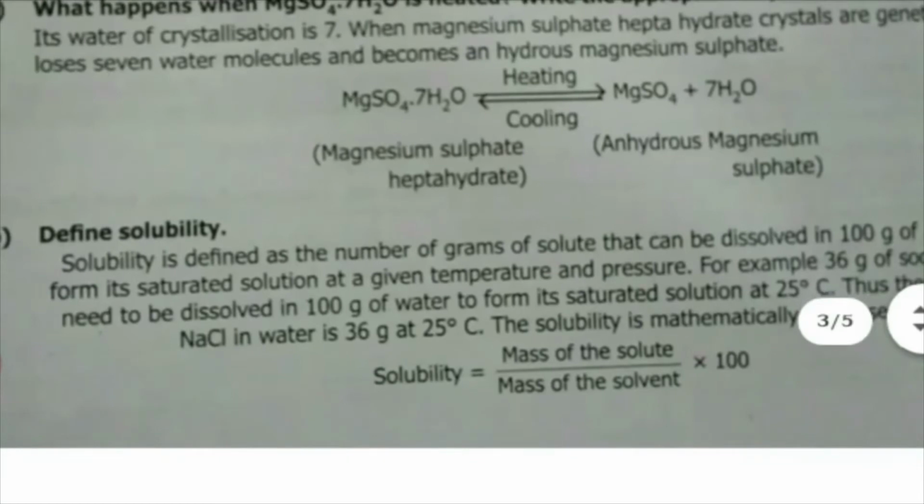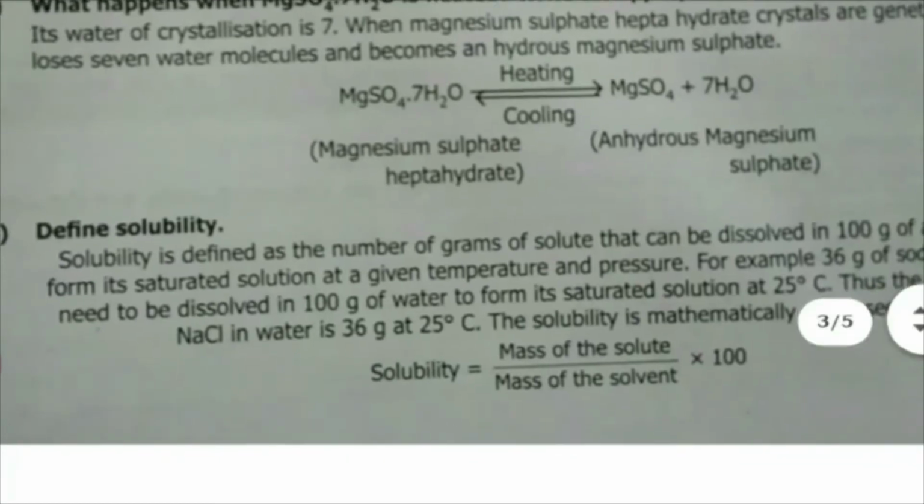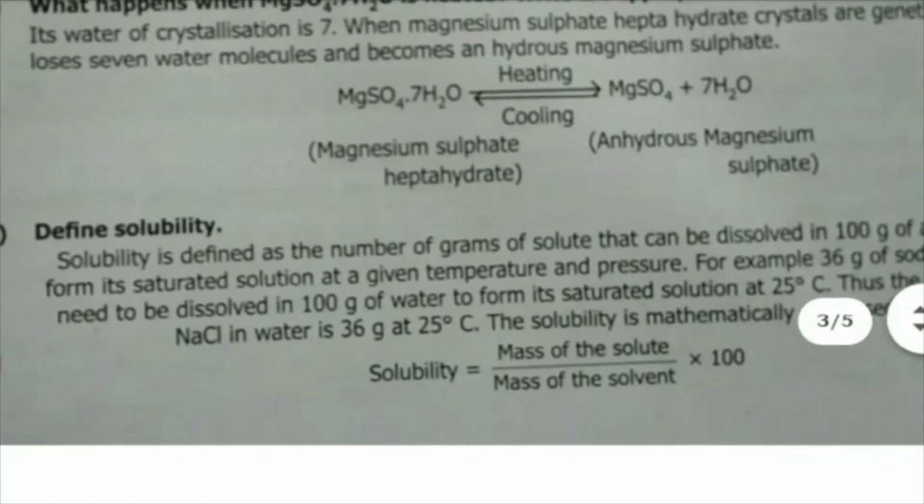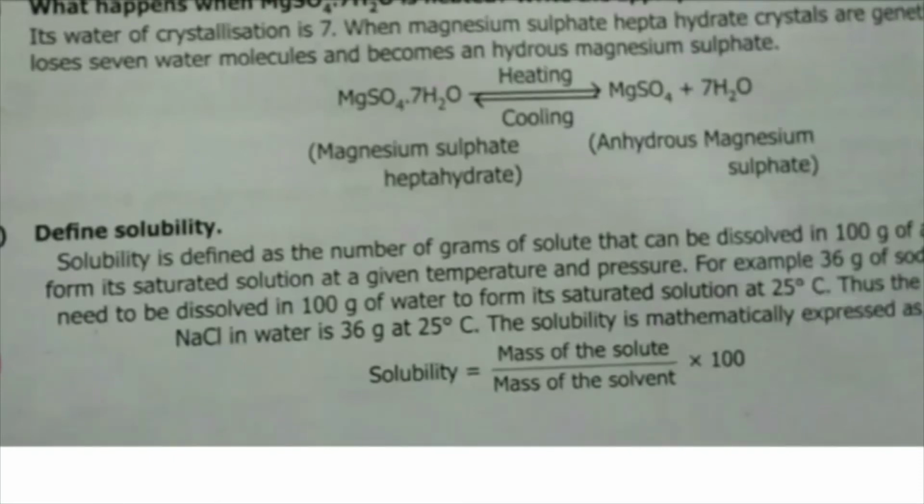Example, equation: MgSO4.7H2O gives MgSO4 plus 7H2O. Magnesium sulfate heptahydrate after heating becomes anhydrous magnesium sulfate.